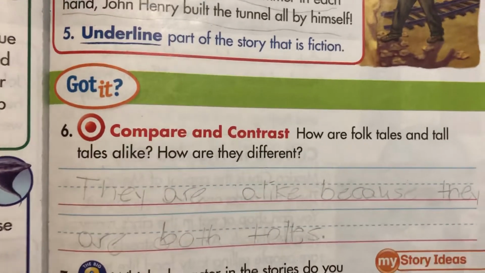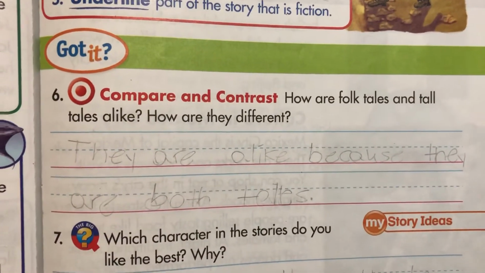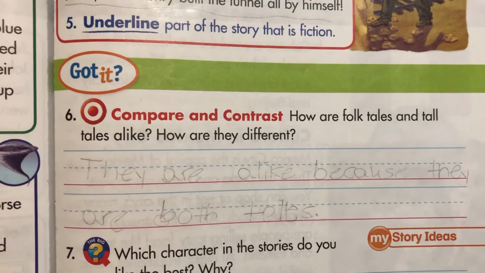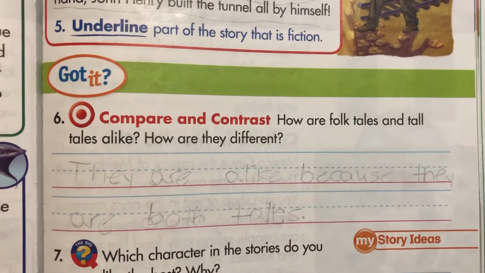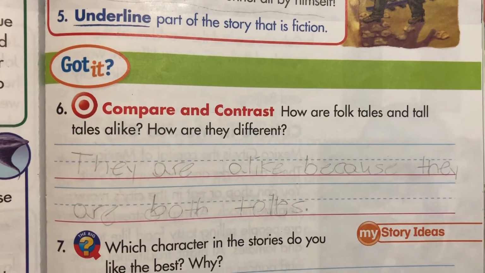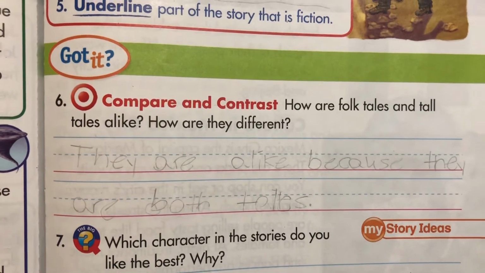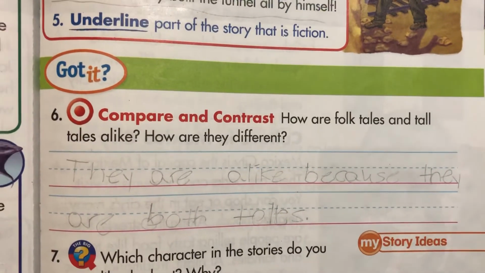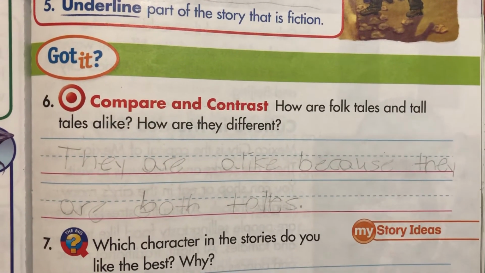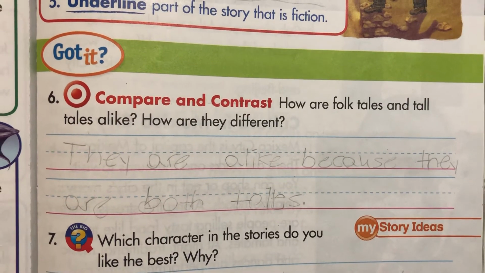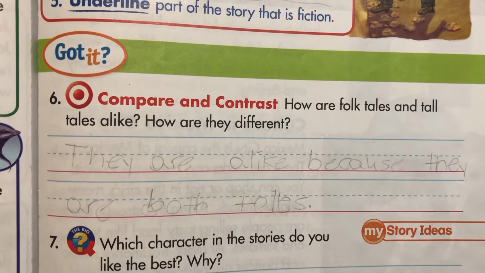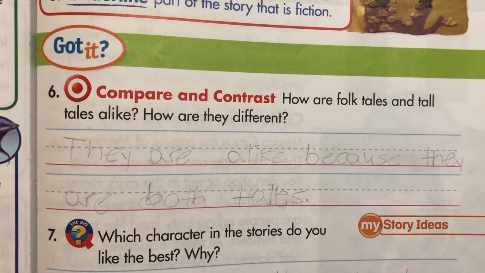Six, and again, don't copy these. This is from an old book. But compare and contrast. How are folk tales and tall tales alike? So you want to start: Folk tales and tall tales are alike because they are both stories that, and then finish that.